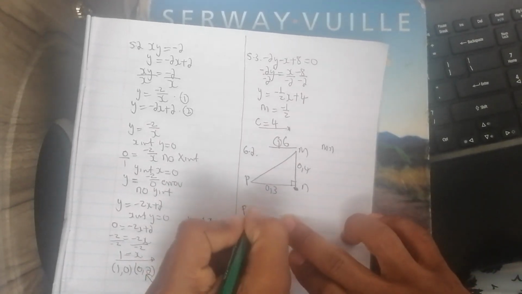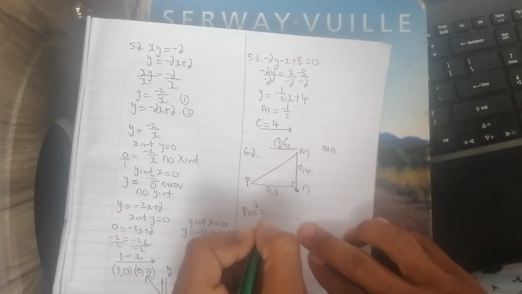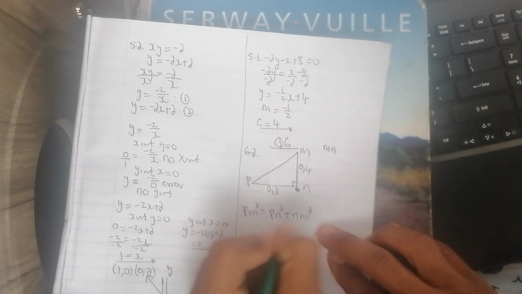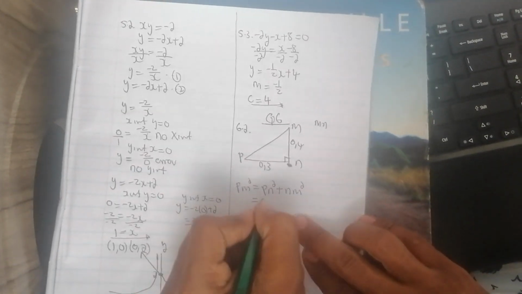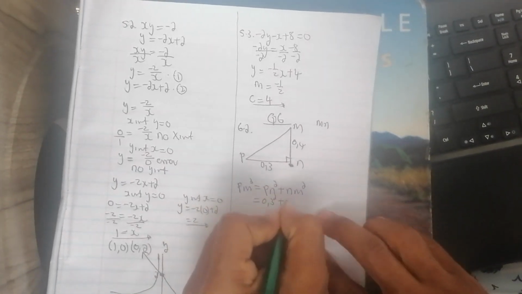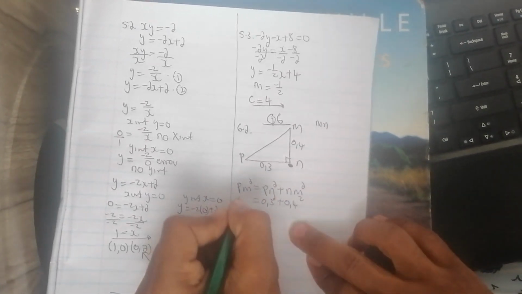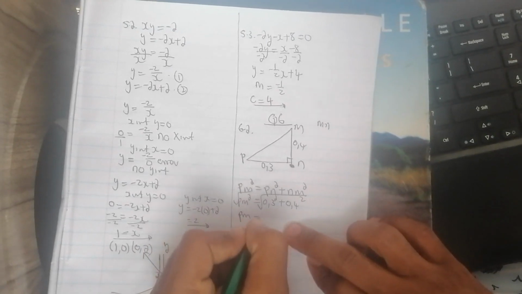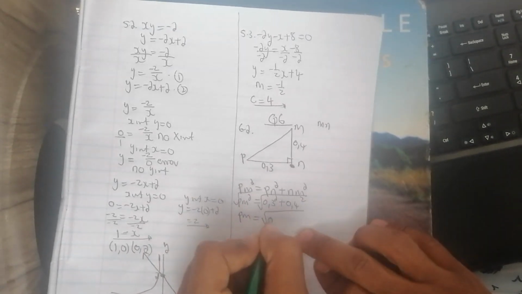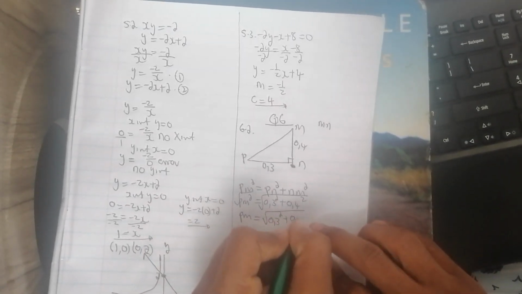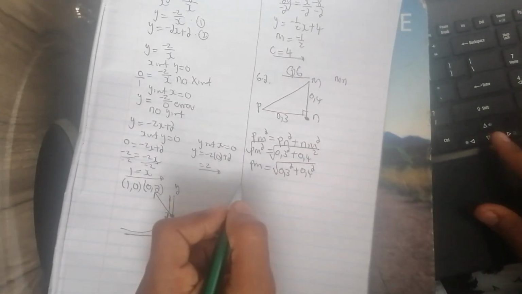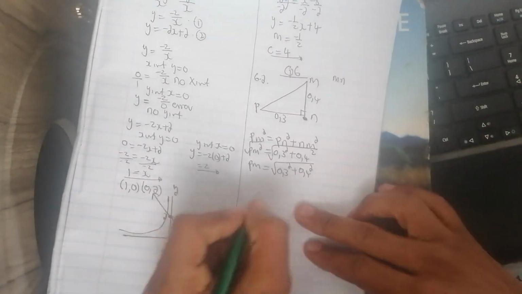So the hypotenuse squared equals PN squared plus NM squared. So 0.3 squared plus 0.4 squared, this is PM squared. PM equals the square root of 0.3 squared plus 0.4 squared, and you will just insert that on the calculator and find me an answer.